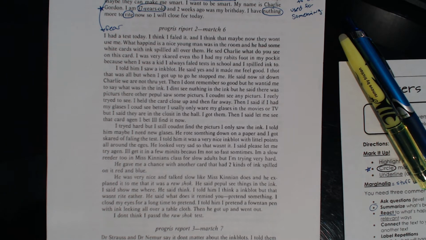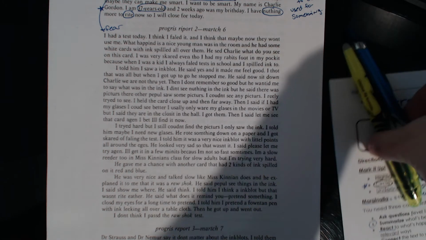Then I said if I had my glasses, I could see better. I usually only wear my glasses in the movies or TV, but I said they're all in the closet in the hall. I got them. Then I said, let me see that card again. I bet I'll find it now. I tried hard, but I still couldn't find the pictures. I only saw the ink. I told him maybe I need new glasses. He wrote something down on the paper, and I got scared of failing the test. I told him it was very nice ink blot with little points all around the edges. He looked very sad, so that wasn't it. I said, please let me try again. I'll get it in a few minutes because I'm not so fast sometimes. I'm a slow reader too in Miss Kinnian's class for slow adults, but I'm trying very hard.